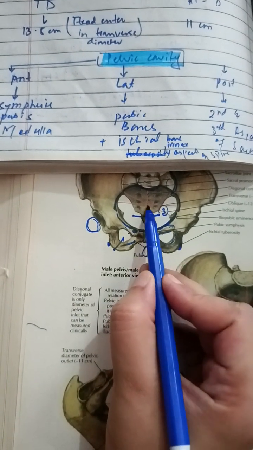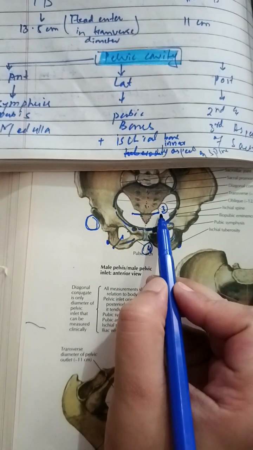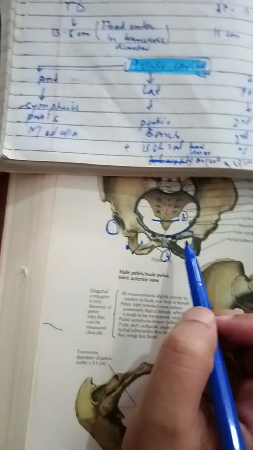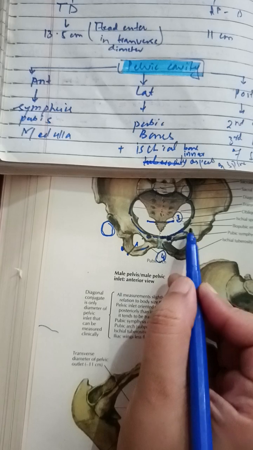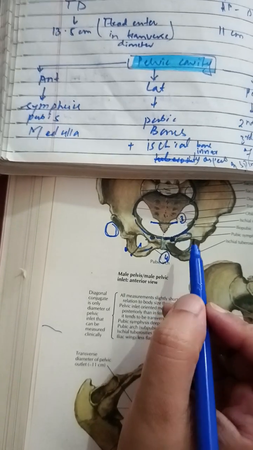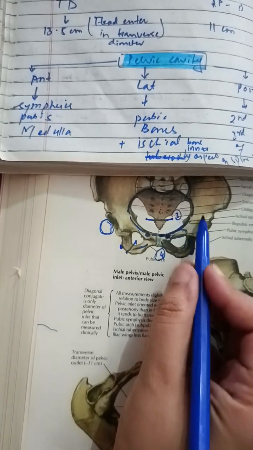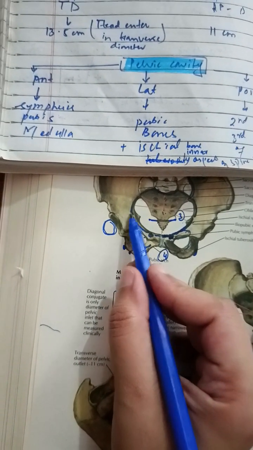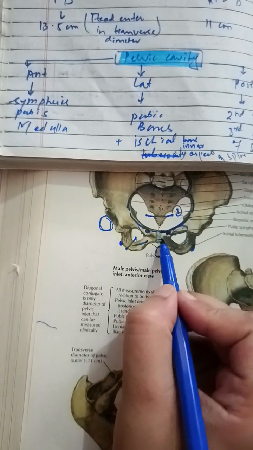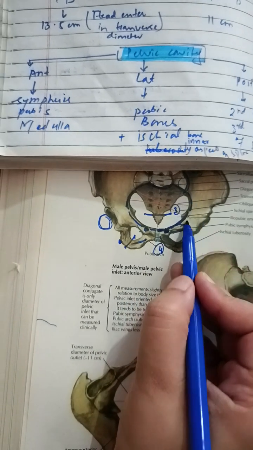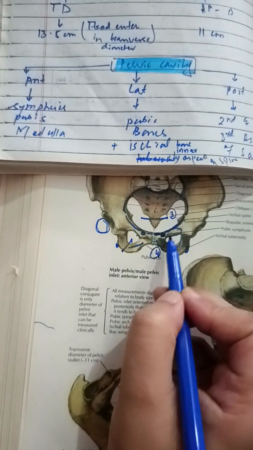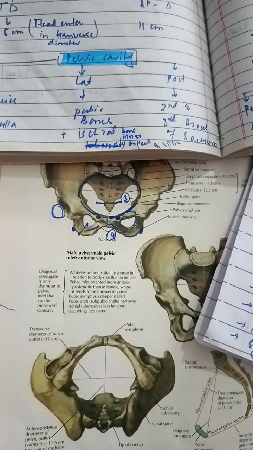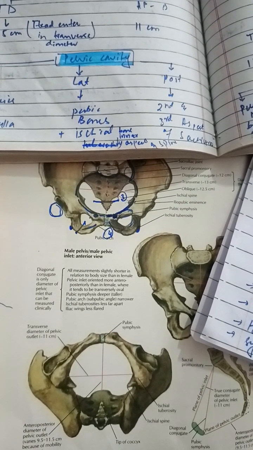So the second and third sacral vertebrae line the pelvic cavity, as well as laterally it is lined by the inner aspect of the pubic bone, the inner aspect of the ischial bone, and the inner aspect of the ilium bone, and anteriorly it is lined by the medulla of the symphysis pubis. The inner aspect of the ilium bone, the pubic bones, and the ischium bone basically lines the pelvic cavity.